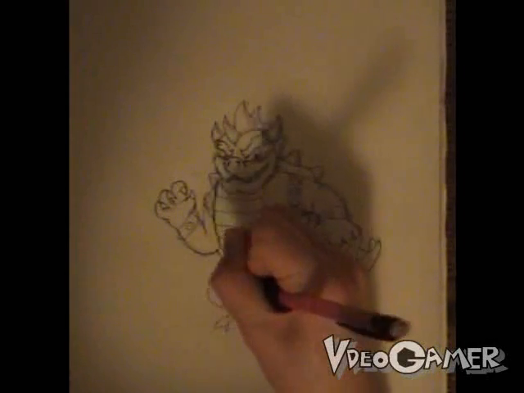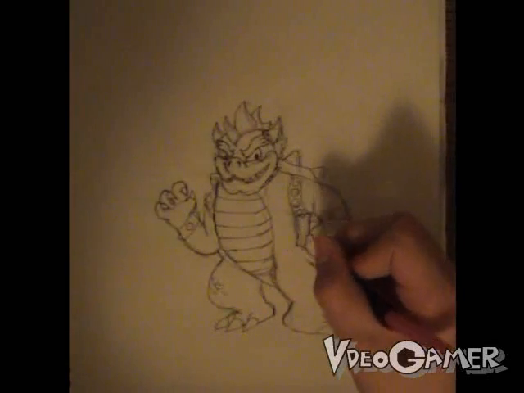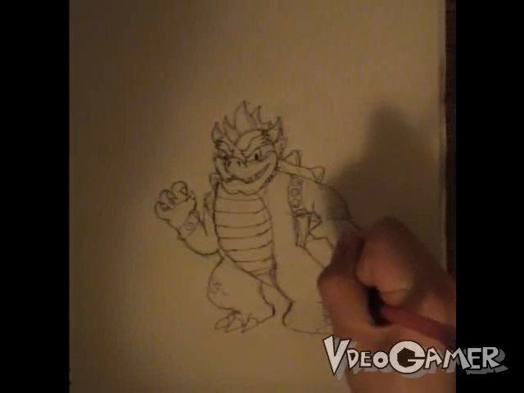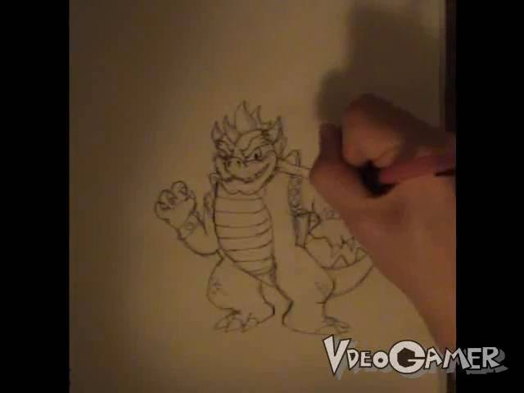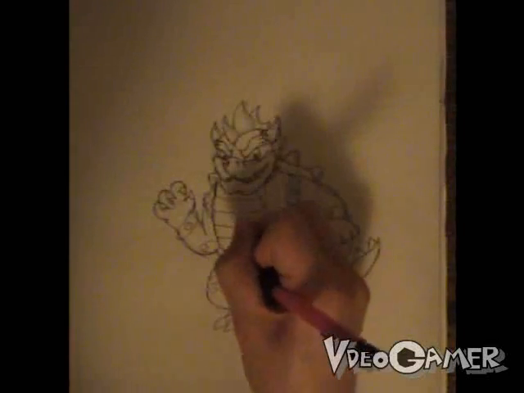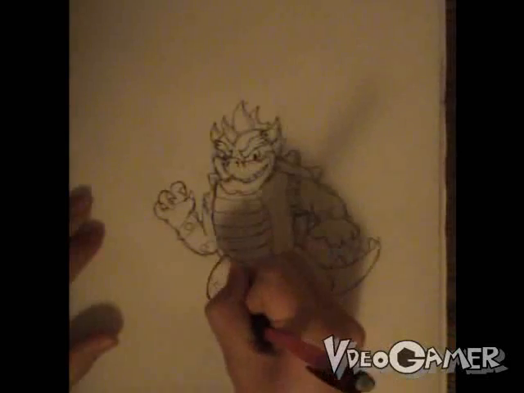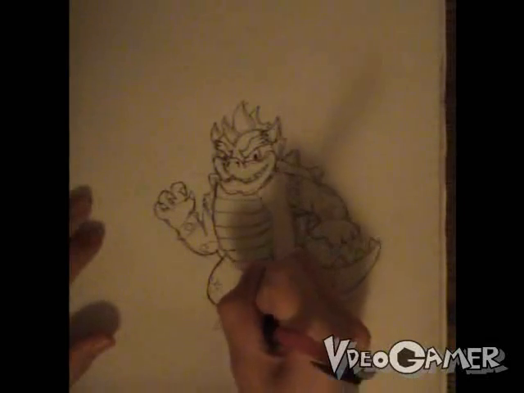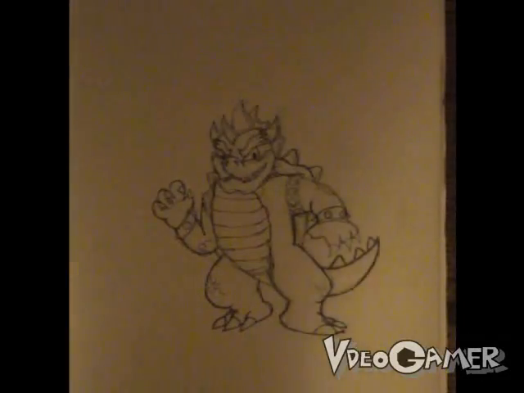In the picture I have here, Bowser seems to have just a few scale patterns on his legs, specifically his knees and his arm. The outline on Bowser from Bowser's Inside Story is really dark and thick, so you'll have to go over it a couple times. And that's pretty much it for just Bowser by himself.